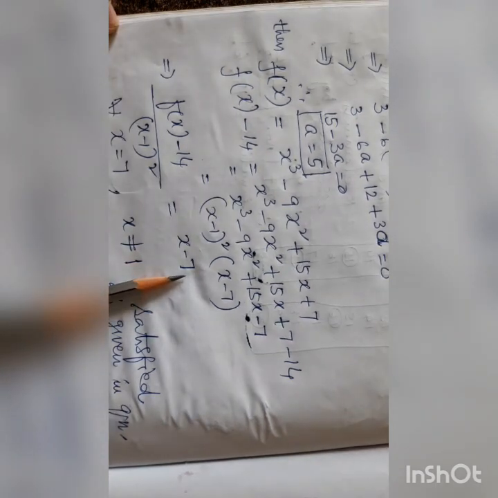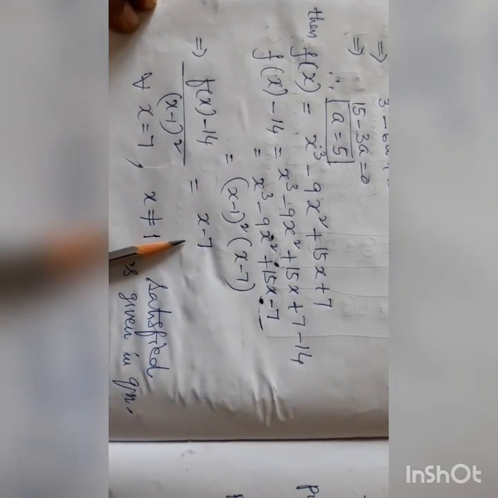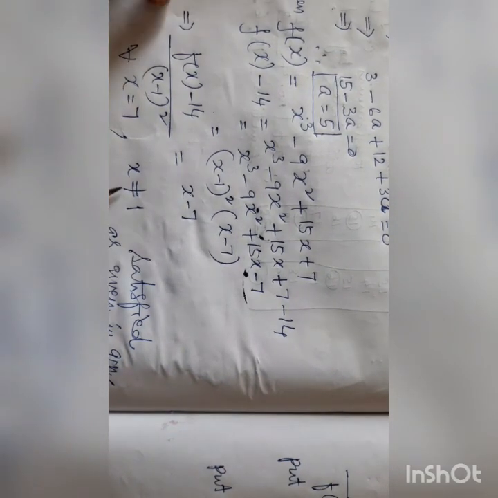According to the question, (f of x minus 14) by (x minus 1) whole square equals x minus 7. It becomes 0 for x equal to 7, and x is not equal to 1, as given in the equation. If you put 7, then only it will be 0.